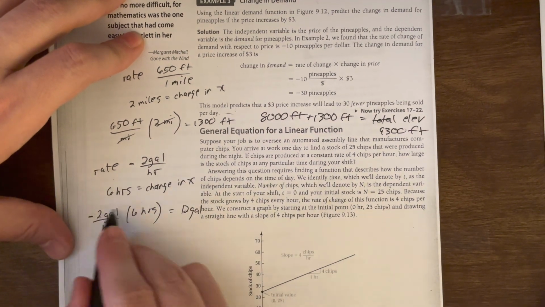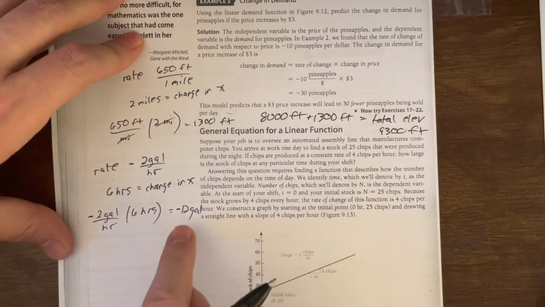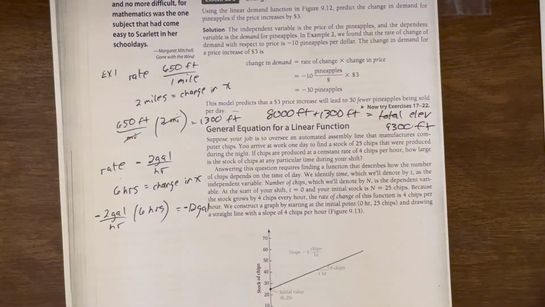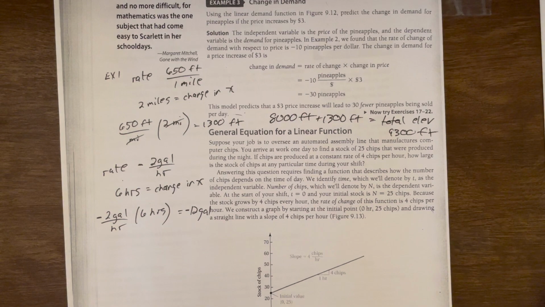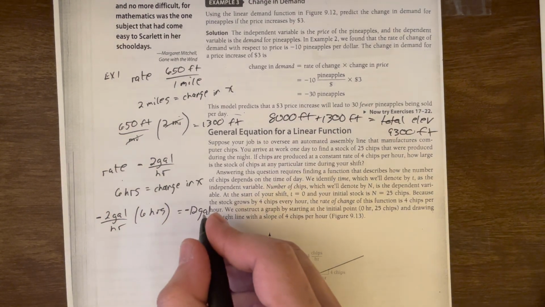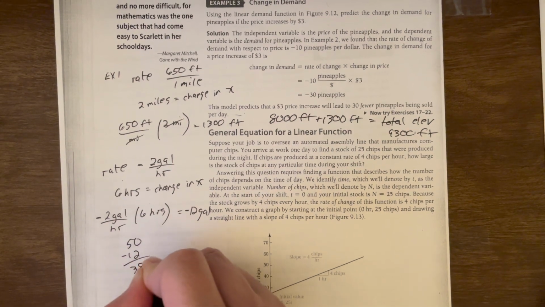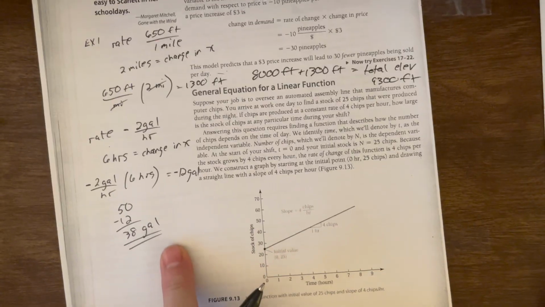If we thought of this as a negative 2, then this would be a negative 12, and that negative should be understood as some sense of loss. Hence, at the very end, we took the original 50 gallons and subtracted the 12 to know we had 38 total gallons of water.